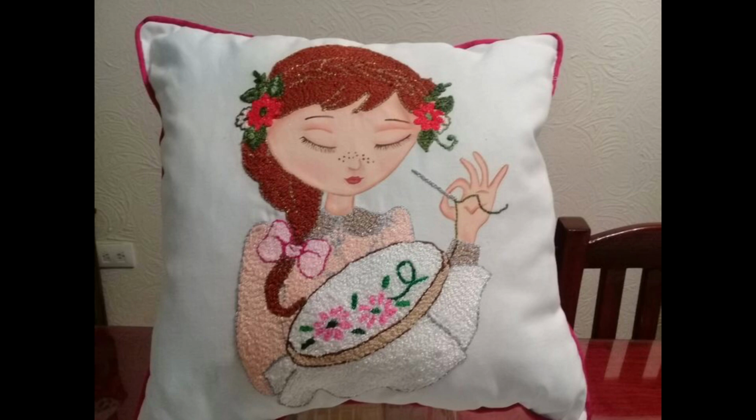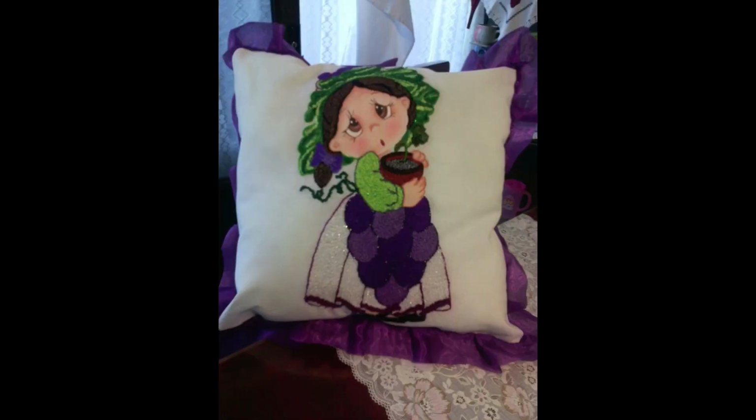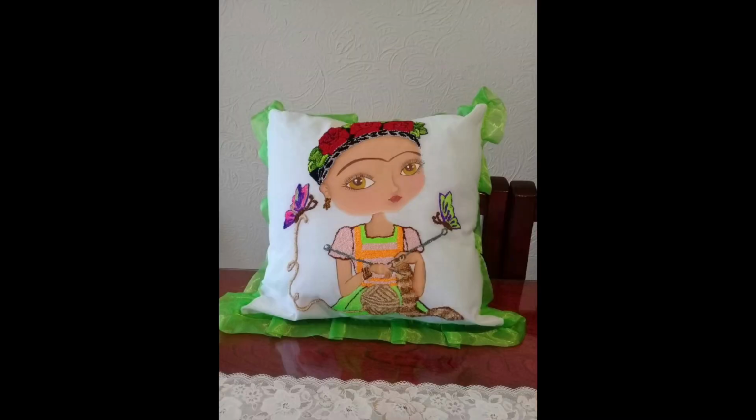That is, friends, you can make all of these embroidery patterns of cushion designing with the help of embroidery threads. And the embroidery thread that you want to use, it could be on your choices.